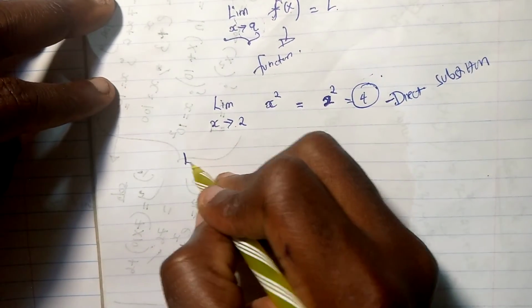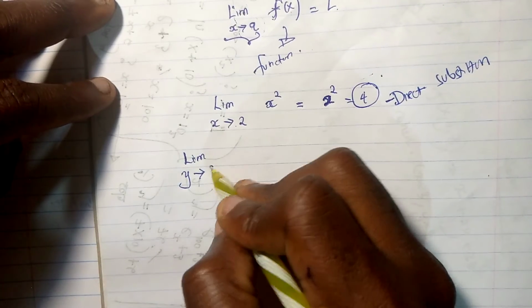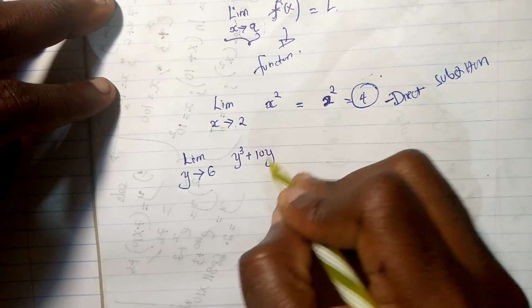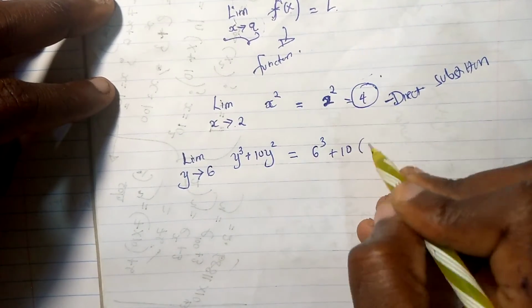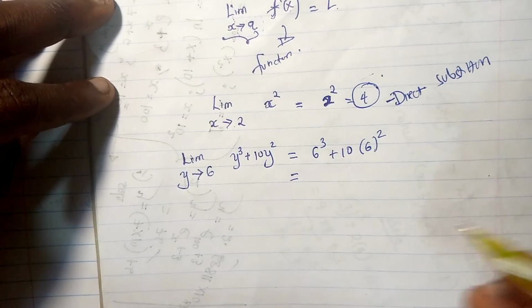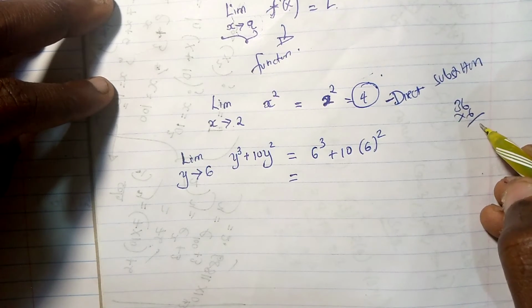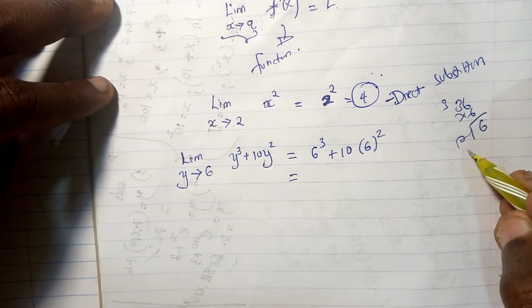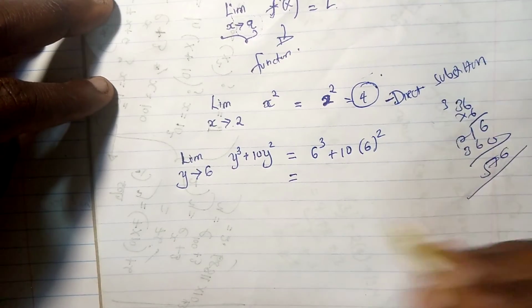You can also evaluate something like limit as y approaches 6 of y cubed plus 10y squared. What do we get here? We get 6 cubed plus 10 times 6 squared. 6 raised to the power 3 is 36 times 6, which is 216, plus 360, which is 576.